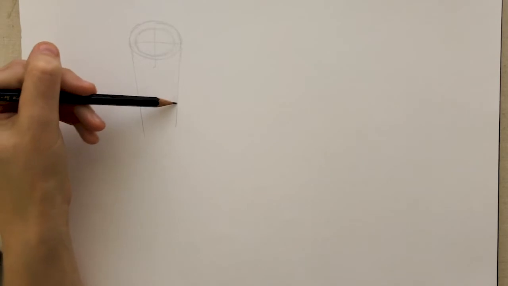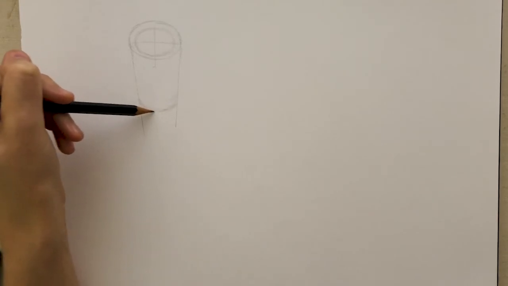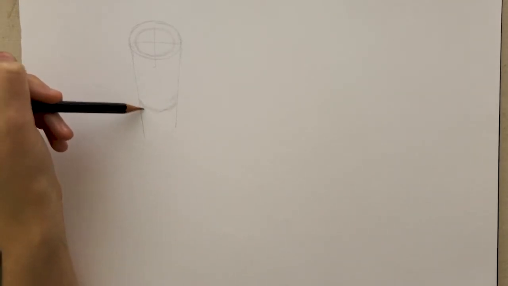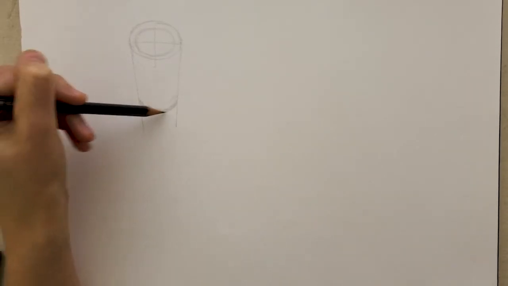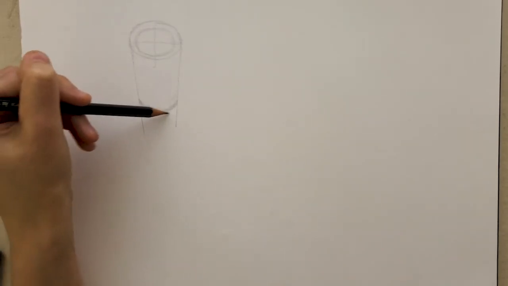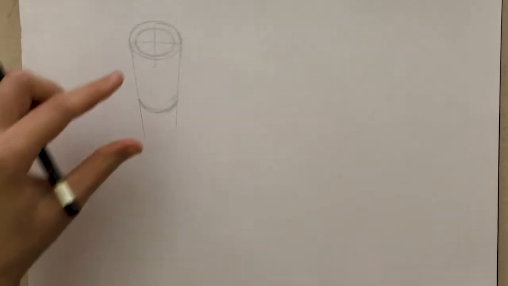And to me, the neck part of the bottle looks to be about this long. I hope I can fit the whole bottle in my horizontal page. Again, for you, just like a lot of the things we do, this would probably be better as a vertical composition. I'm doing the horizontal to fit it in this video, but I hope that I can fit my bottle in. So now I'm going to check the proportions.